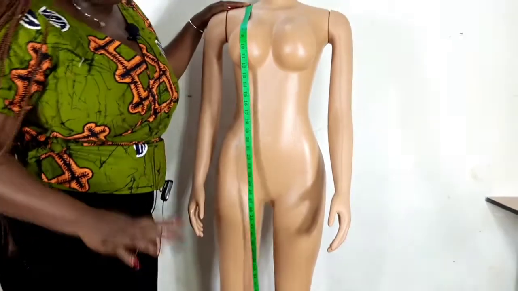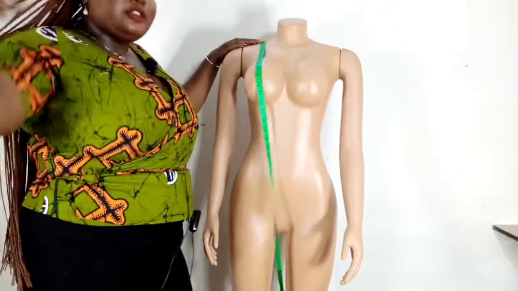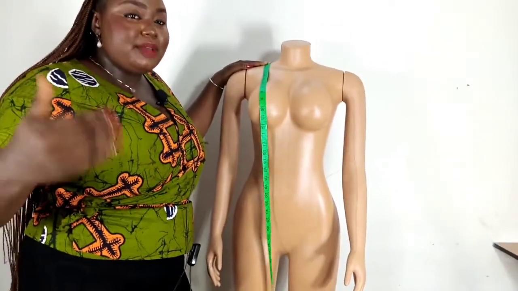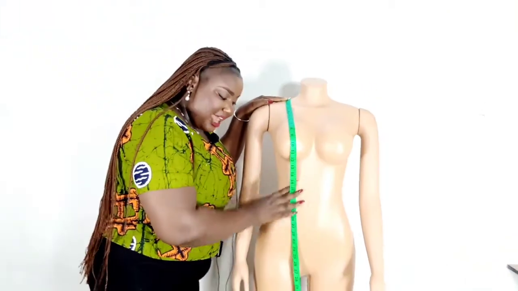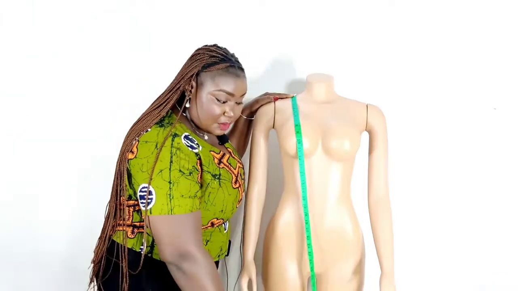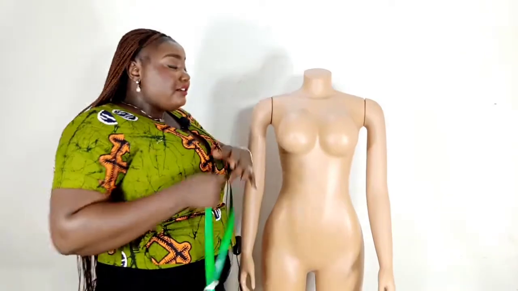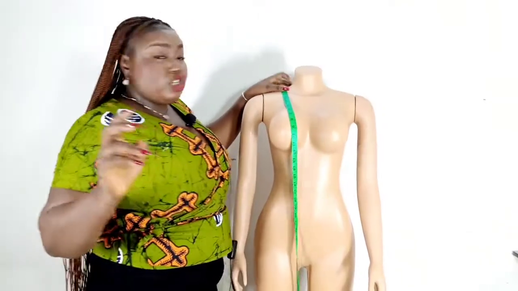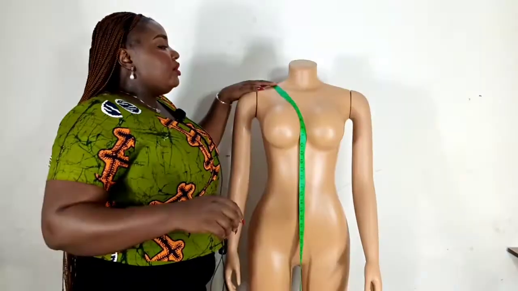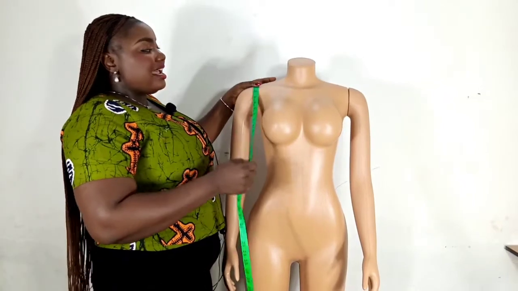Now the length one is one of the most important ones. That's where you have problems with clients sending measurements. Don't forget to have this tape on the bust like so, downwards, right? So now for your front affluence, when you take shoulder to affluence like this, let me just show you. Mind you, I'm not using this side as my shoulder.